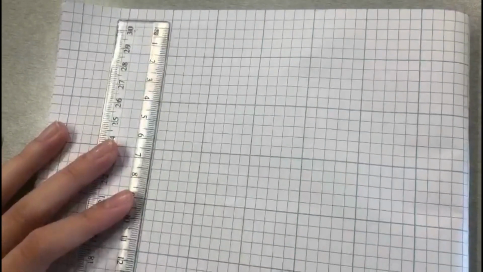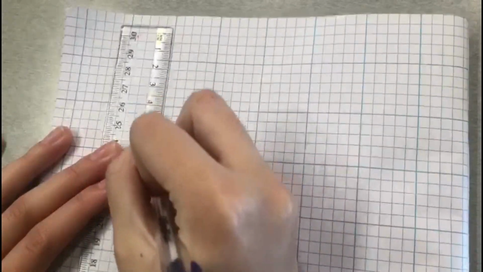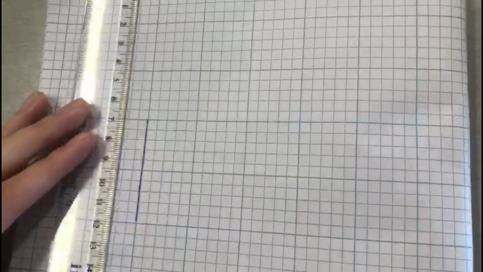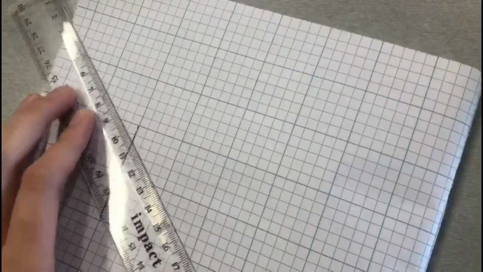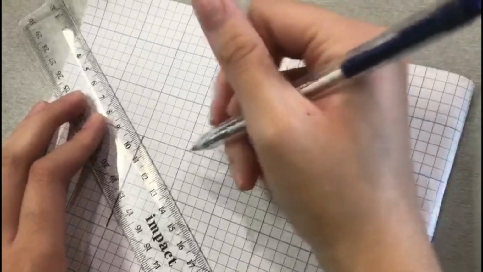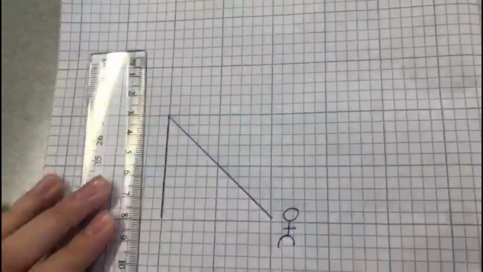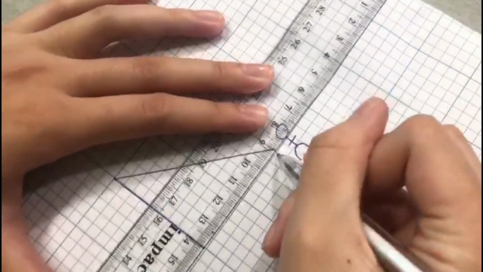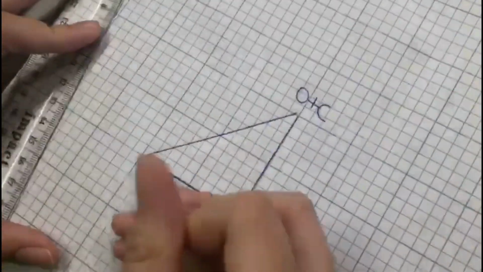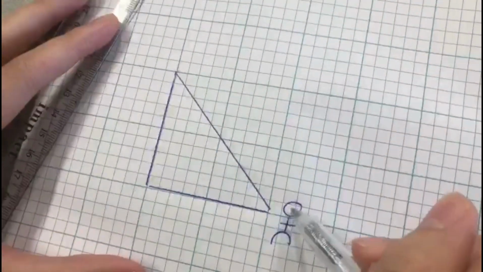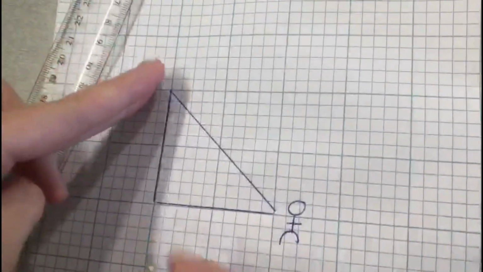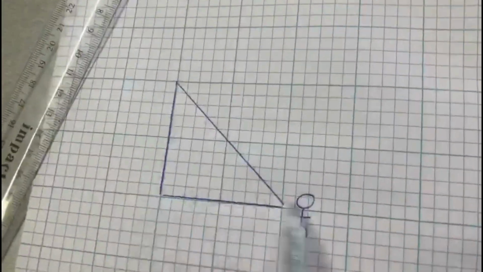Now we're going to be drawing the diagram for our equation. First, we'll start off by drawing the door. And this is line A. This line that we drew before is the angle of elevation, meaning the line of eyesight from her stance point to the top of the door. This is line of sight.